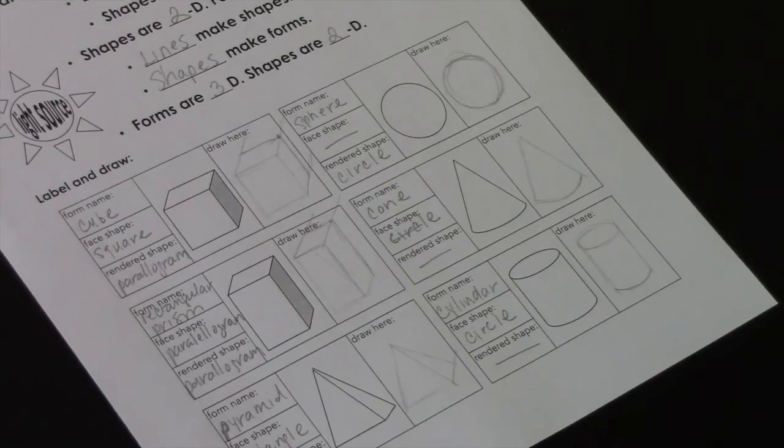Yay, we have drawn 3D forms from math, geometric forms, on a 2D surface. They will look very 3D when we add value with a shading technique. I will show that to you in our next video.